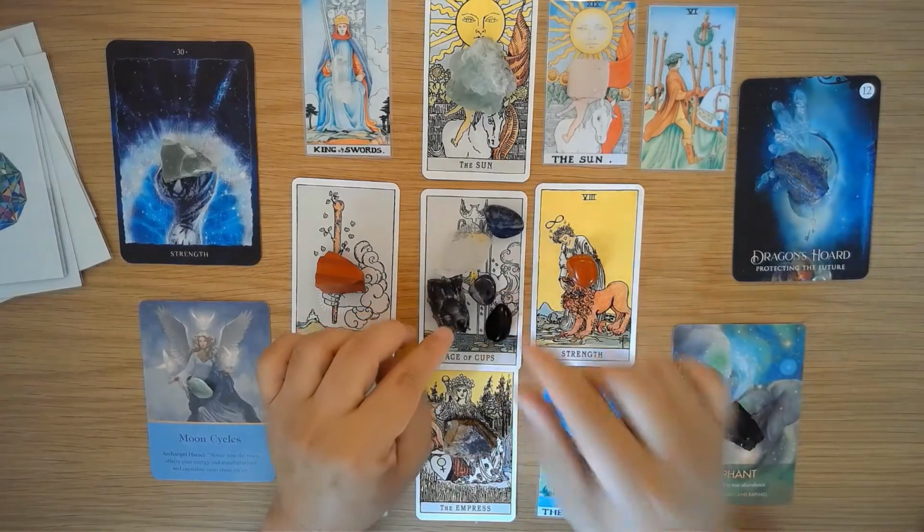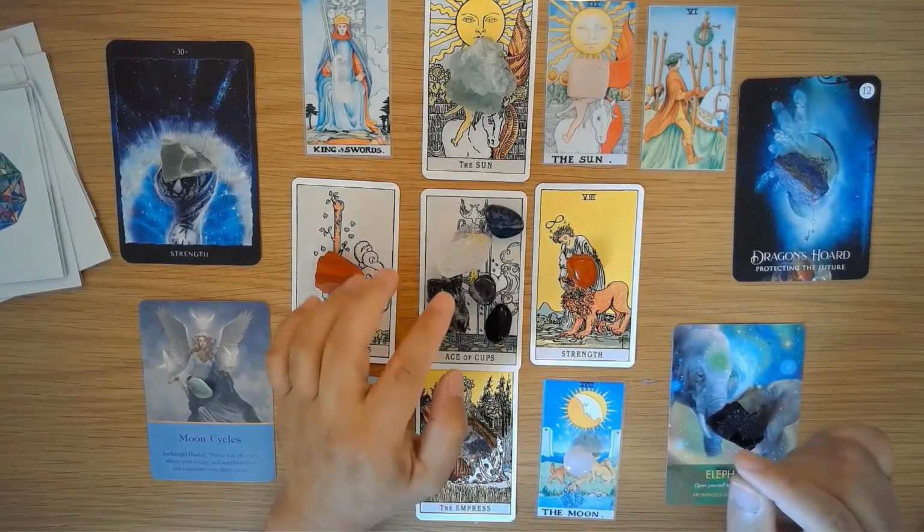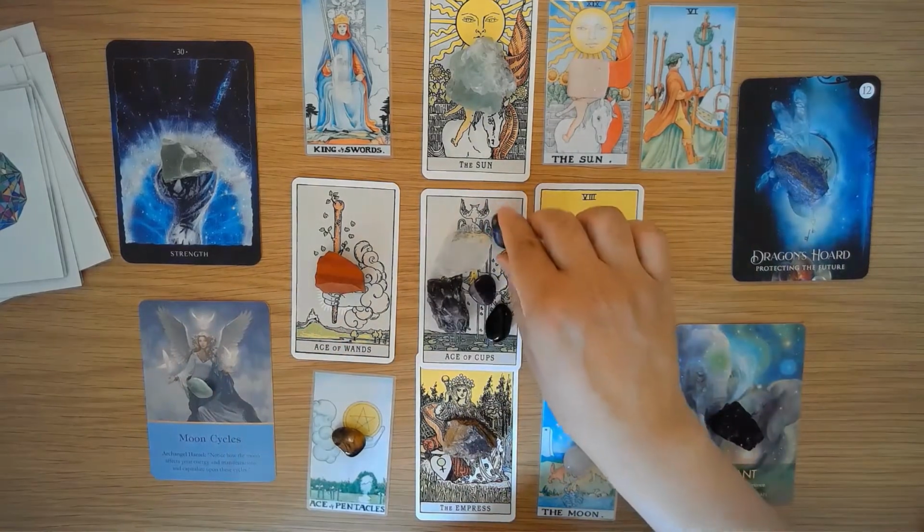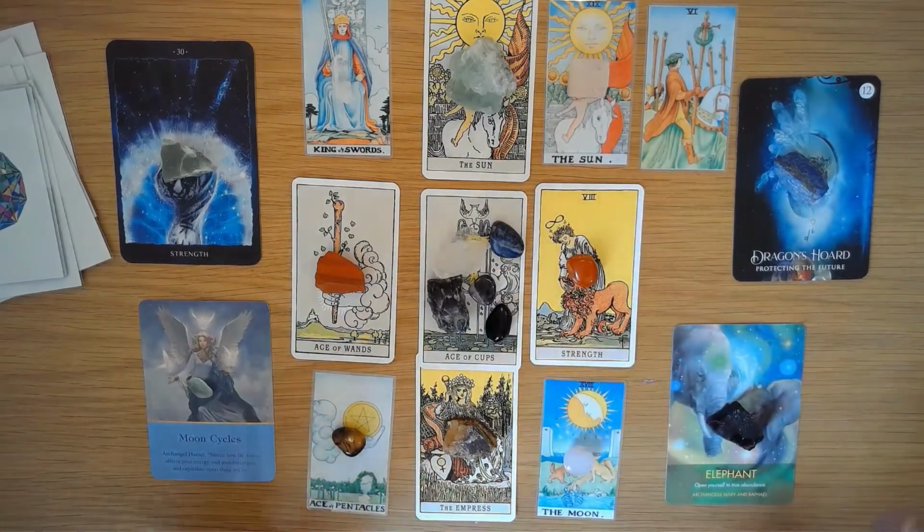This one is on the lower chakras. It will make you grounded. So you are being in touch with the divine and at the same time being grounded. So this is our crystal grid.